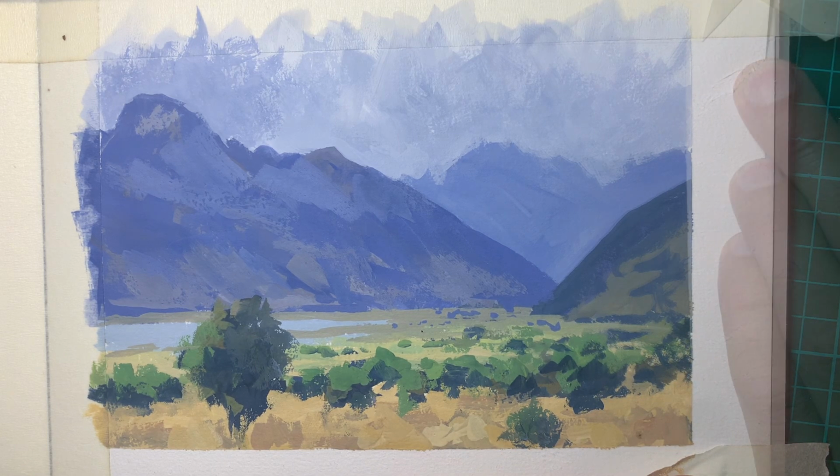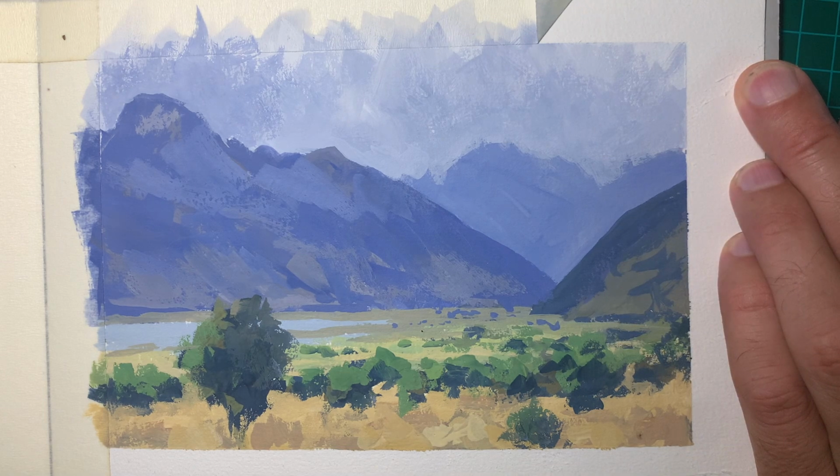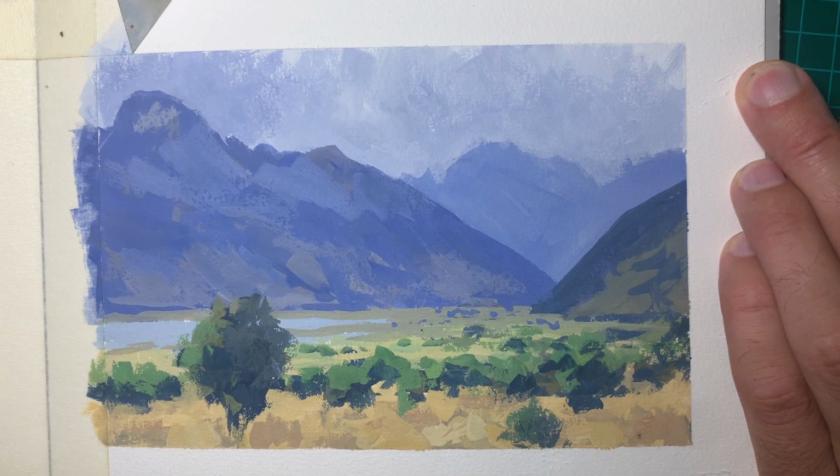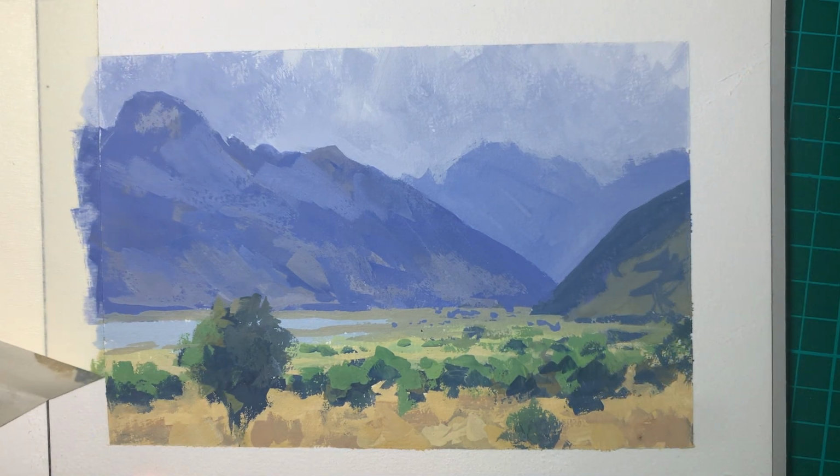Always my favourite part. Again, I was pretty happy with this painting. It looks like a plein air oil painting. I mean, it really does.